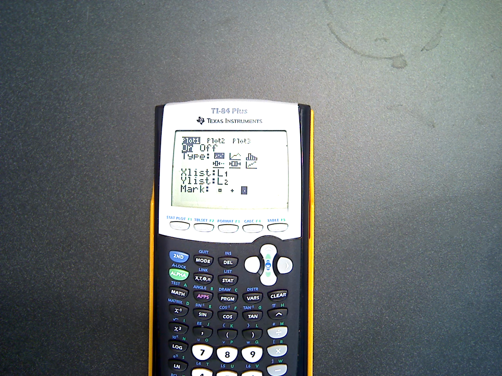Okay, awesome. And so now I'm going to graph this thing. There are a number of ways to graph. This is something you're going to do out of habit in my class. Hit zoom.